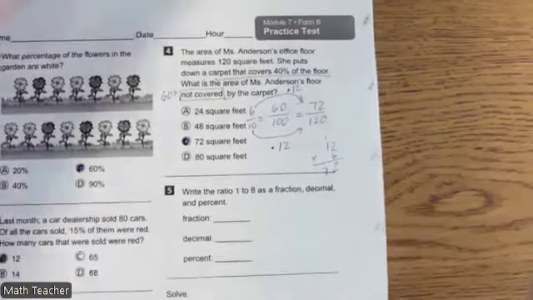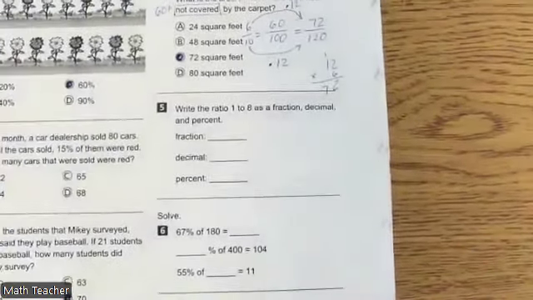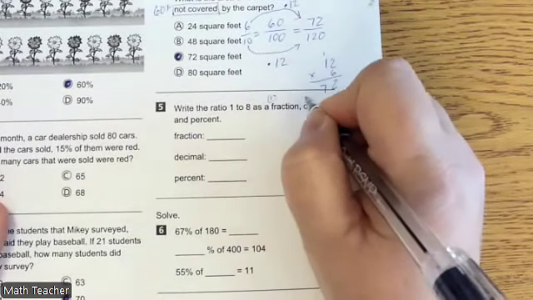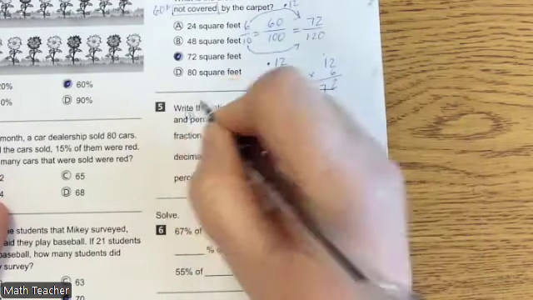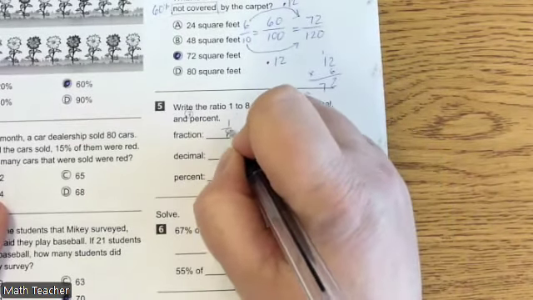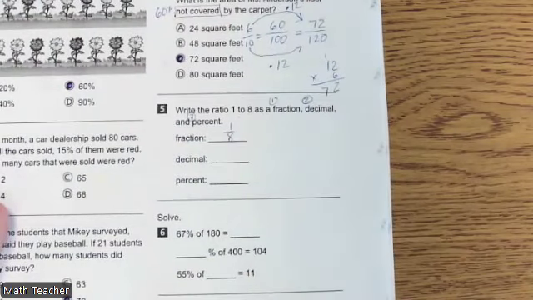Number 5, write the ratio 1 to 8 as a fraction, decimal, and percent. So this is the first thing, the second thing, and then the third thing. Okay, so as a fraction, 1 to 8 would be written as 1 over 8.